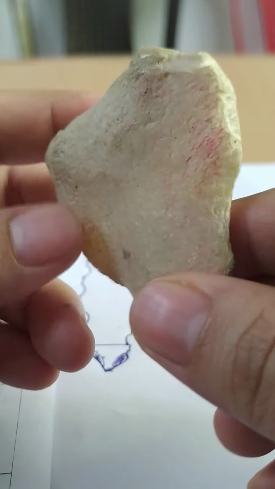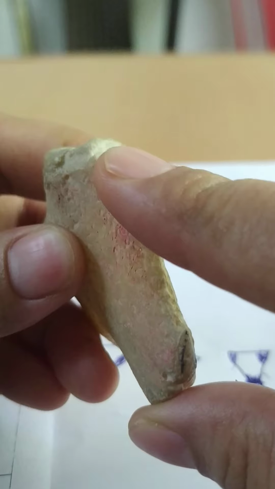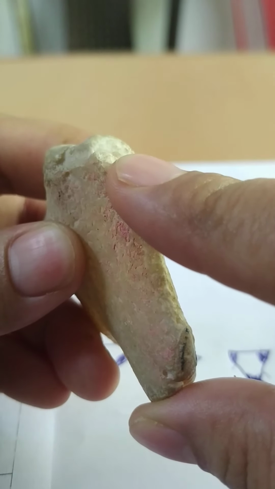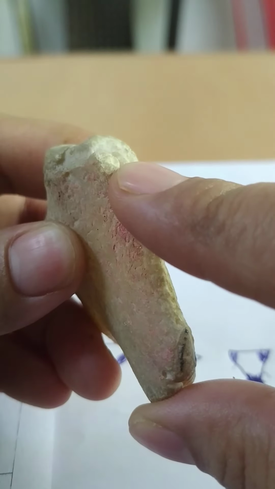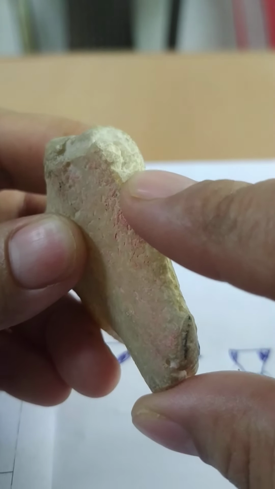Now on the lateral border we have one articular facet for the articulation with the first costal cartilage, and it forms a primary cartilaginous joint.